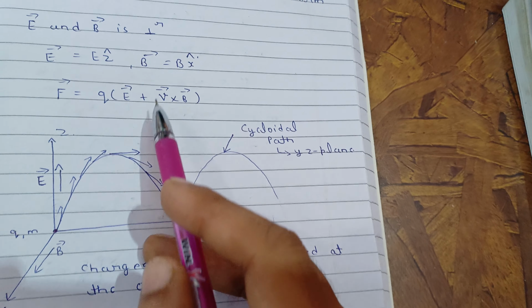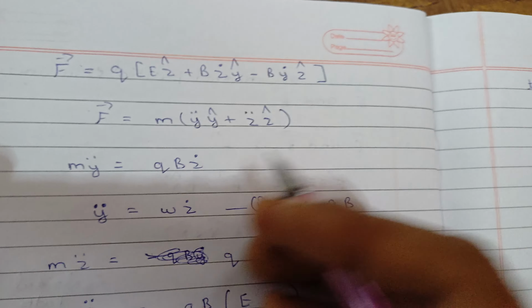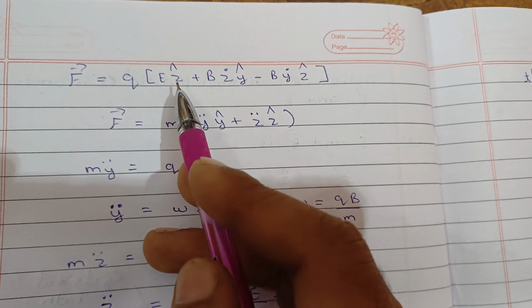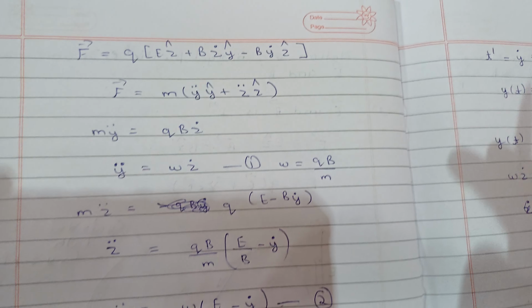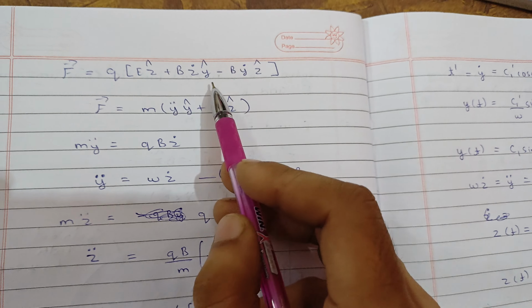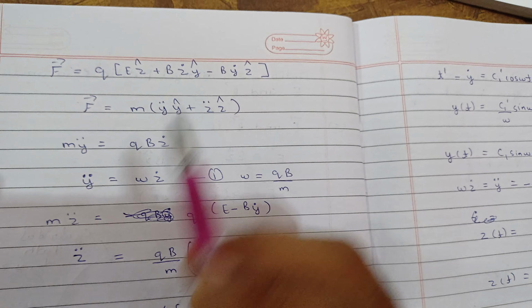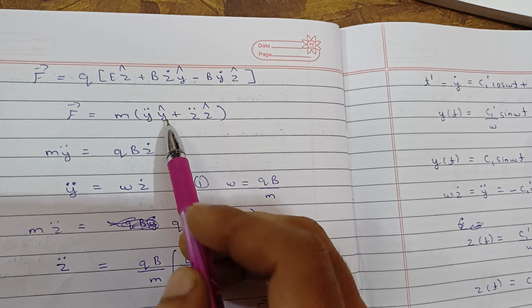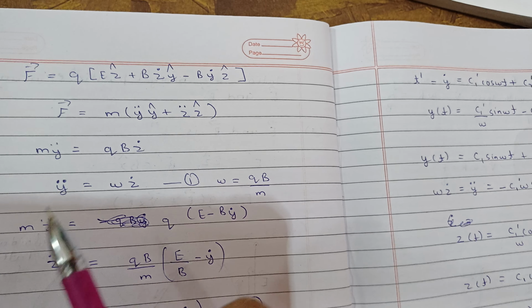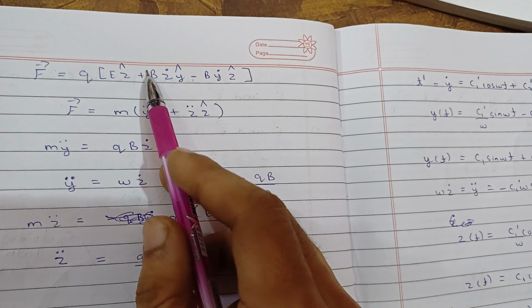Now just substitute the values in this equation, so we get the force in this way: Q E z cap plus B z dot y cap minus B y dot z cap, because the electric field is in the z cap direction, that's why I have substituted it here, and this is your V cross B. Now take the y cap and z cap components together. You know force is also given by m y double dot y cap and m z double dot z cap; this is the general formula for force. So we'll compare this force with the other force.